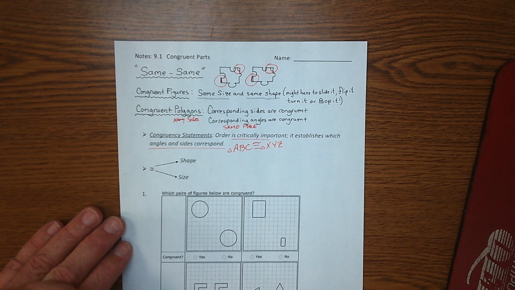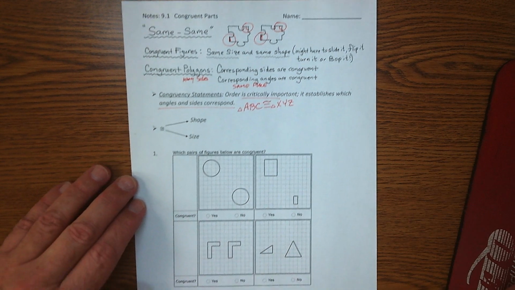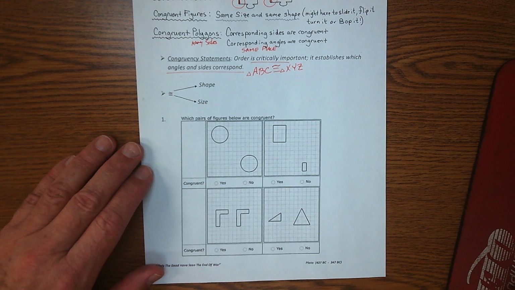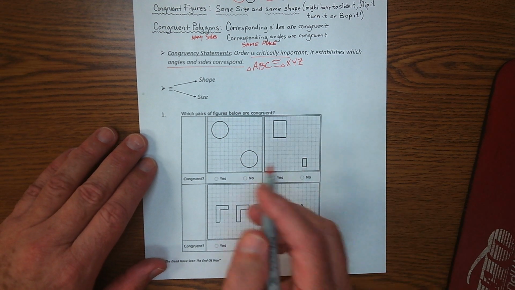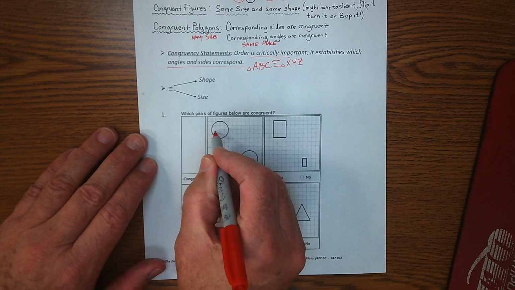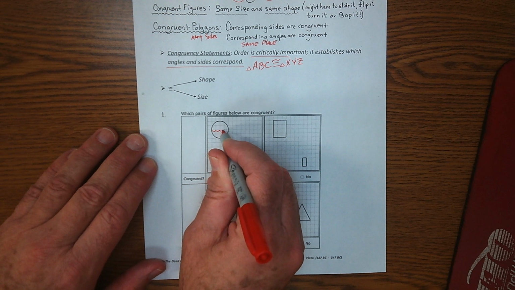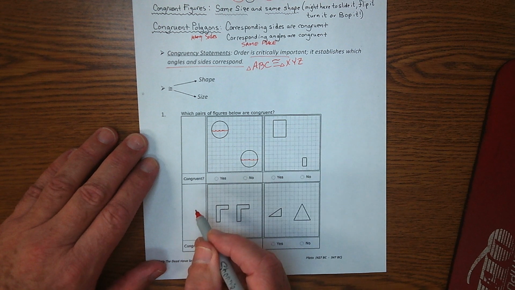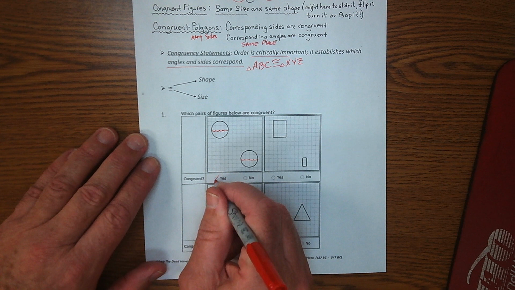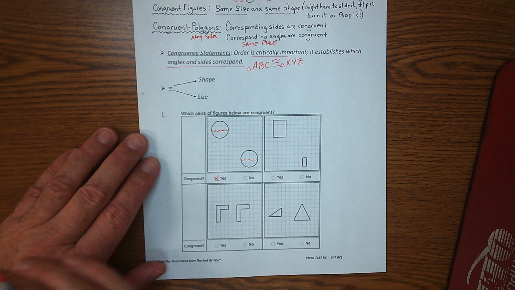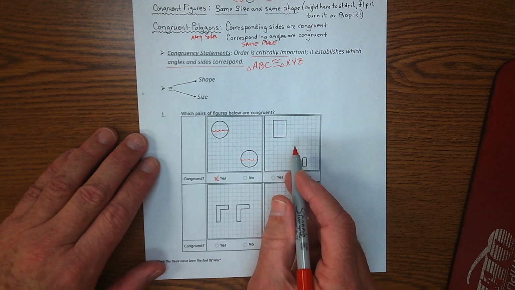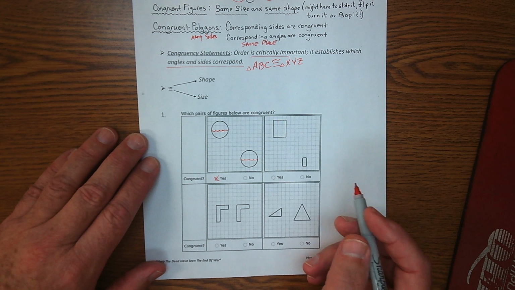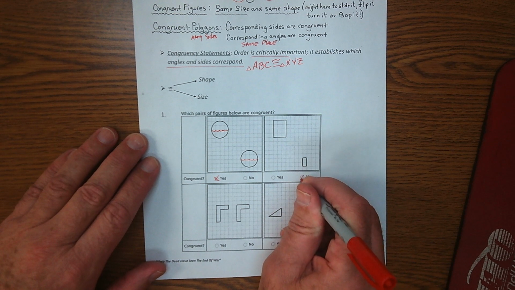All right, so we're going to look for this congruency, same shape, same size. First question, are these the same shape? Answer is yes. Are they the same size? This diameter here is 1, 2, 3, 4. This diameter down here is 1, 2, 3, 4. They're the same length, so these are the same size. They're congruent, yes. These are the same shape, they're both rectangles, but this rectangle is a 3 by 4 and this is a 1 by 2, so they're not the same size. So this is no, they're not congruent.